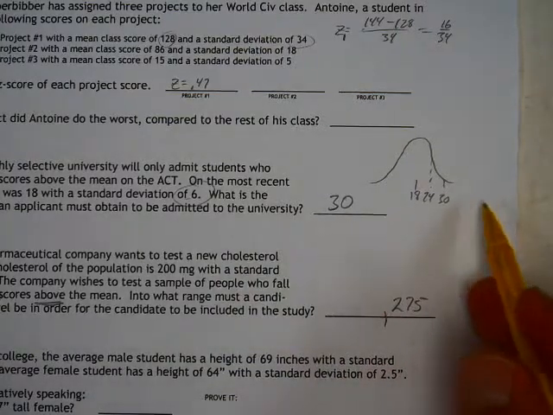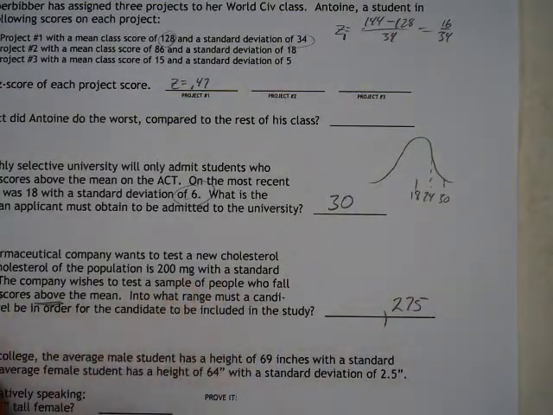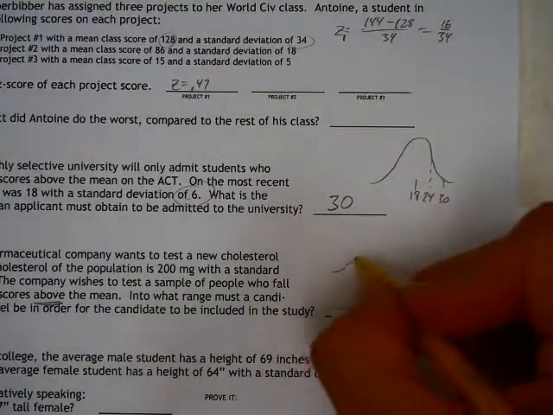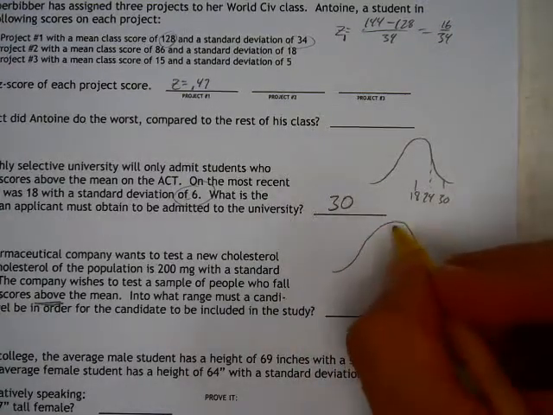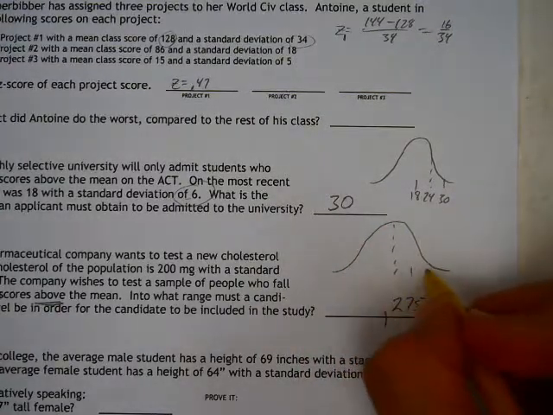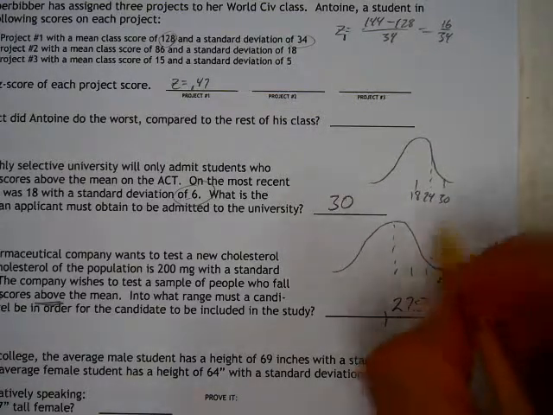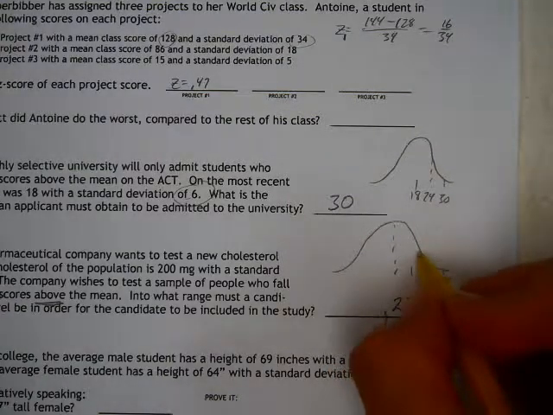A little trickier is just to be able to say that it's 1.5 and 3 z-scores above the mean. So when you're looking at this, and I'll try and be as clear as I can here, 1, 2, 3 z-scores. Okay, there's your 275. Well, here's 1 and here's 2.